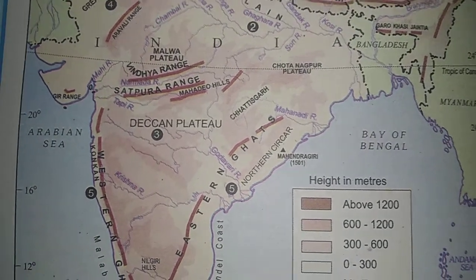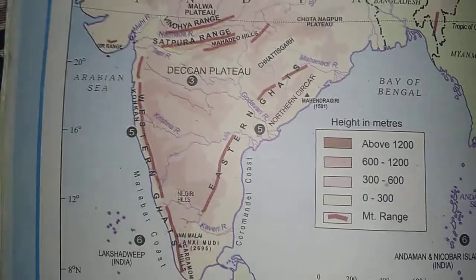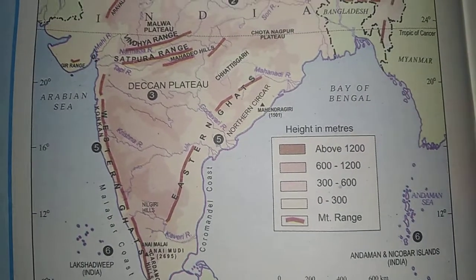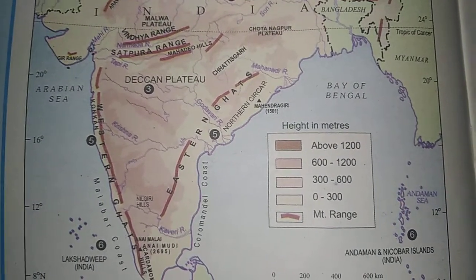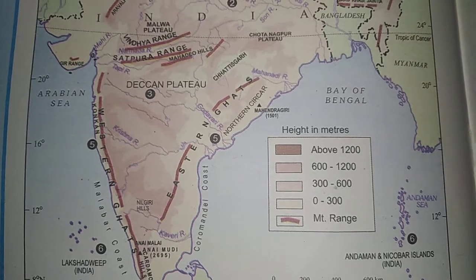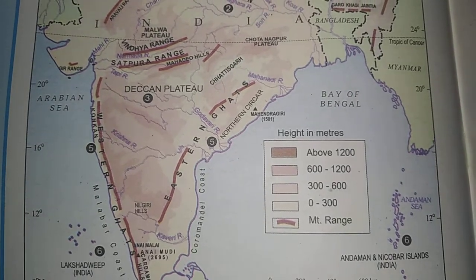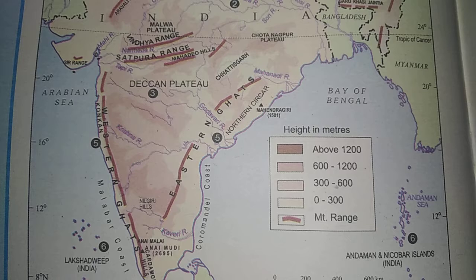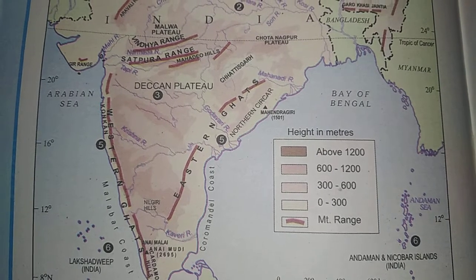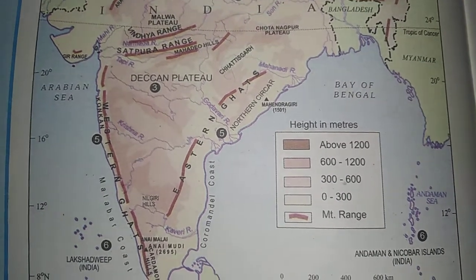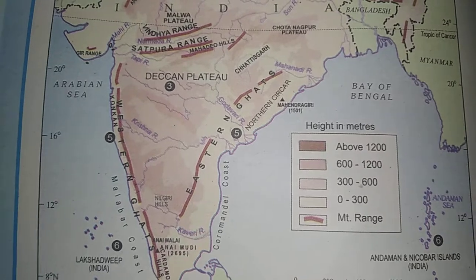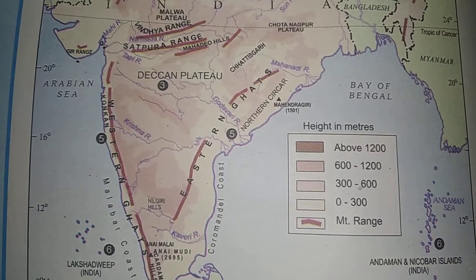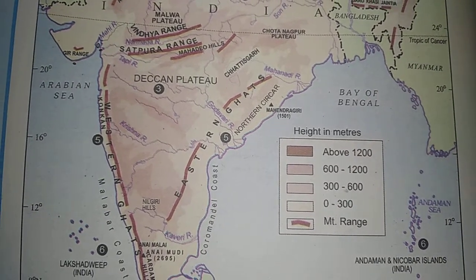An extension of the Deccan Plateau is also visible in the northeast, locally known as the Meghalaya, Karbi Anglong Plateau, and North Cachar Hills. It is separated by a fault from the Chota Nagpur Plateau.